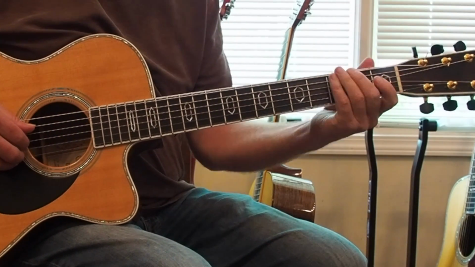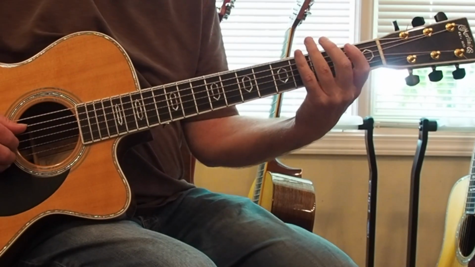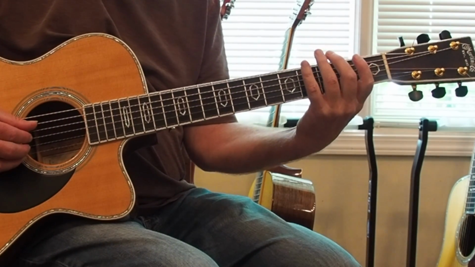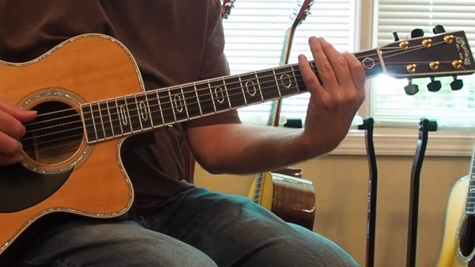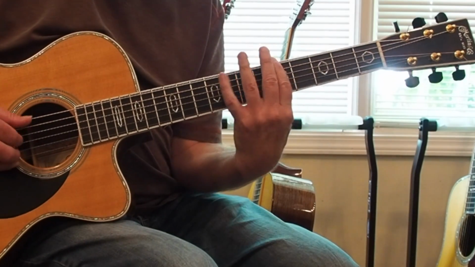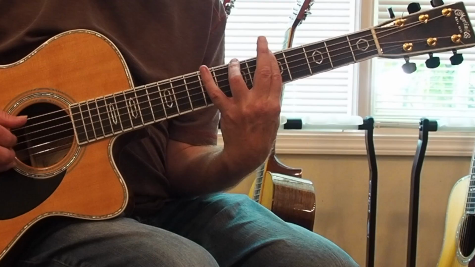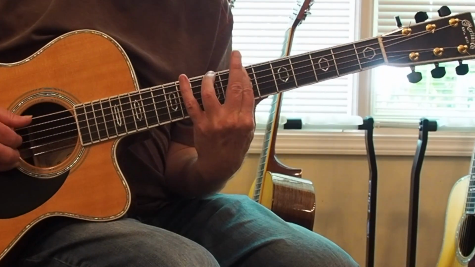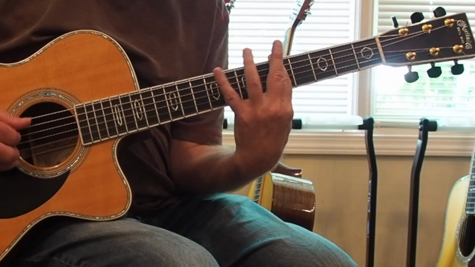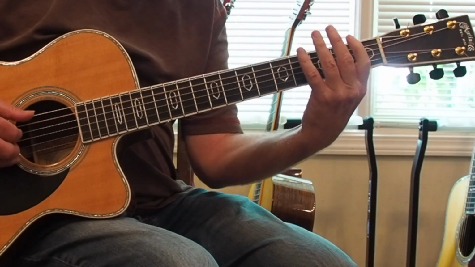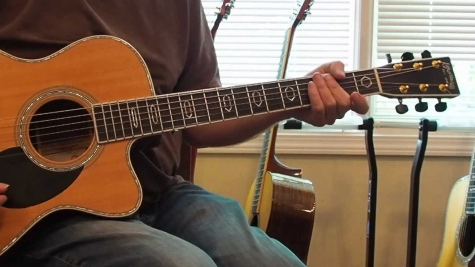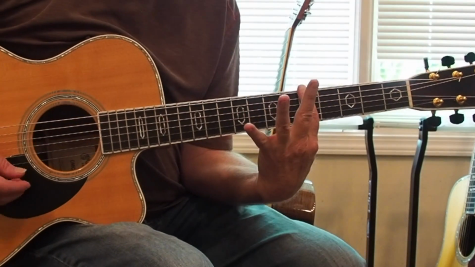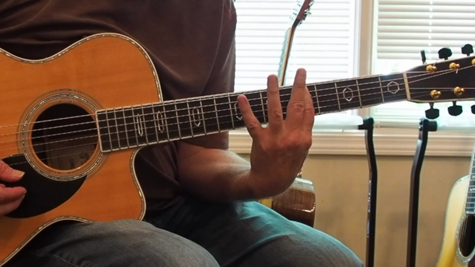The other thing that's kind of easy to do in open G tuning is sort of walking bass lines. Because it's so easy to, all you need is that one finger to make the chord.